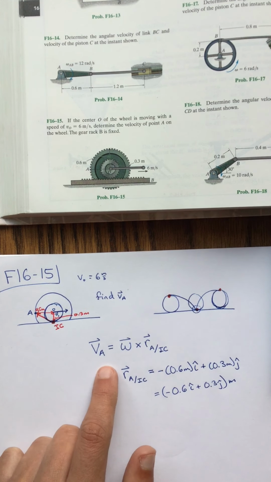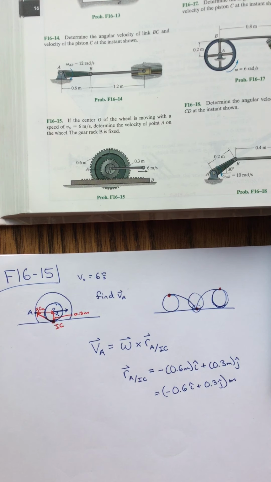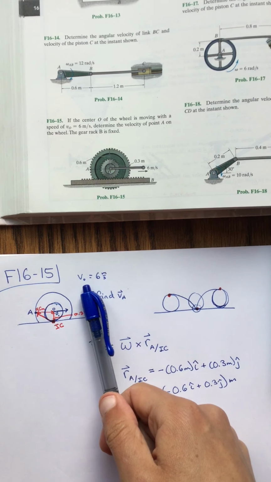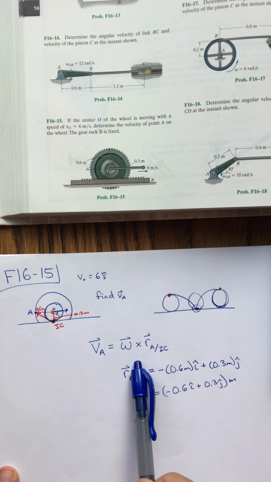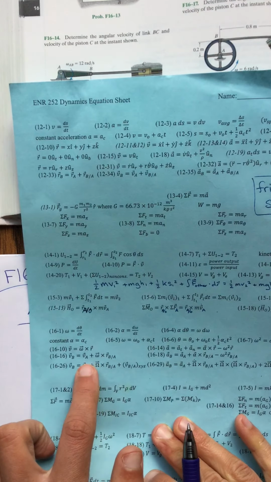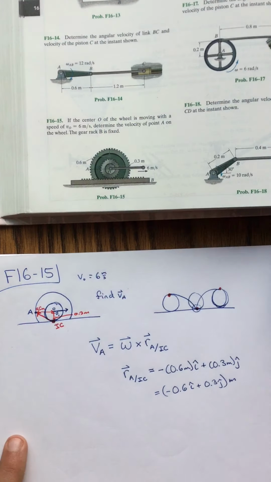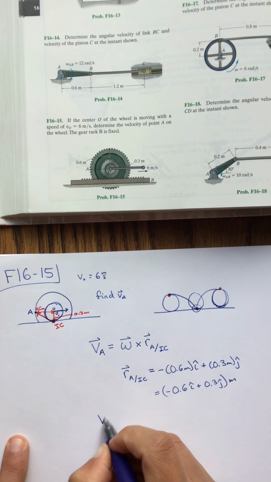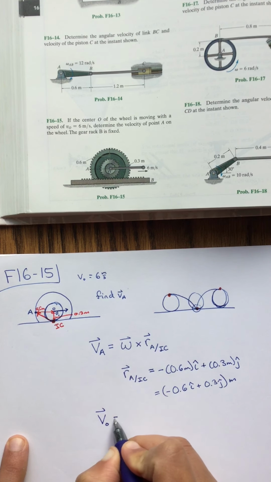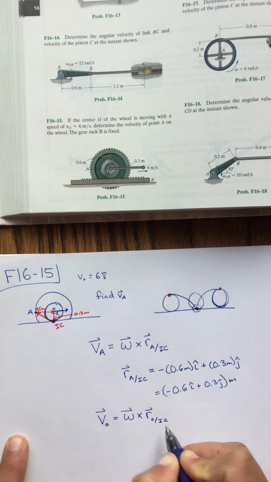So now, in order to find the velocity of A, the only thing I need is the angular velocity. Well, to find the angular velocity, I can use the velocity of point O, which they gave me. Let's take the equation that we had here, and let's write this out again, but with point O instead of point A. So it's equation 16-16, with the A's being IC's and the B's being O's. So that would be the velocity of point O is equal to the angular velocity crossed with the position of O from the instantaneous center.